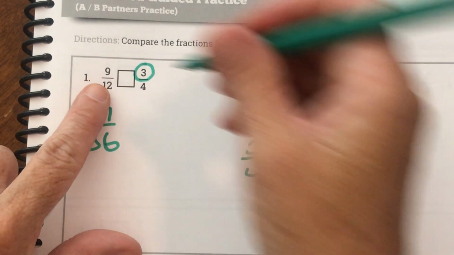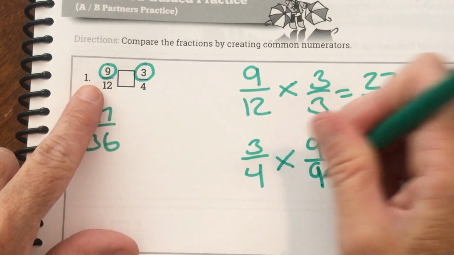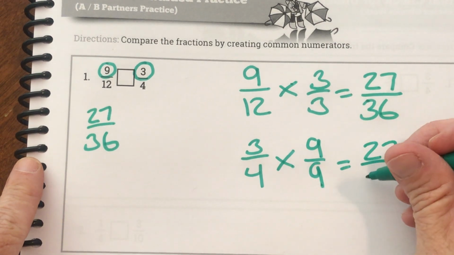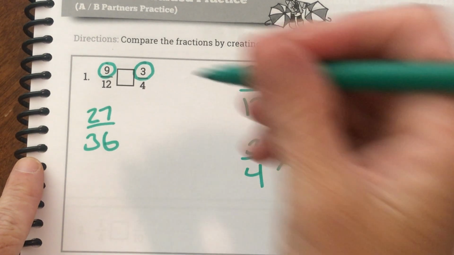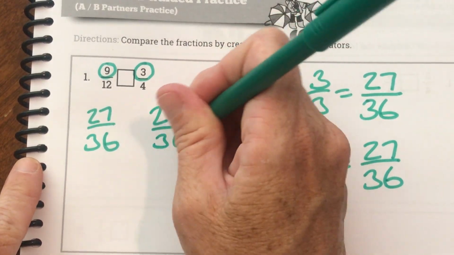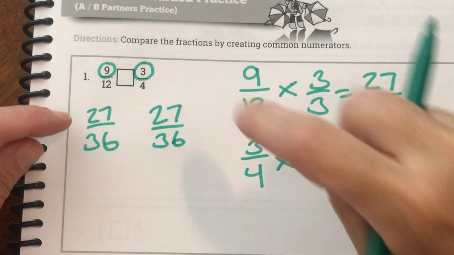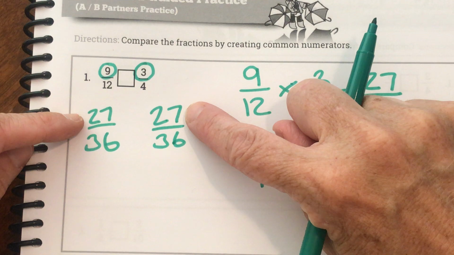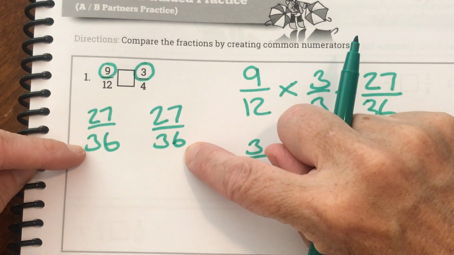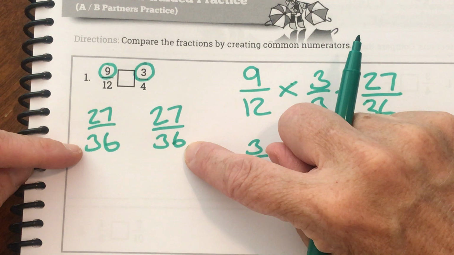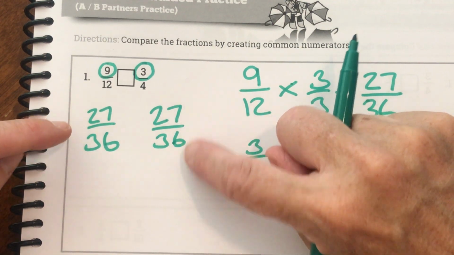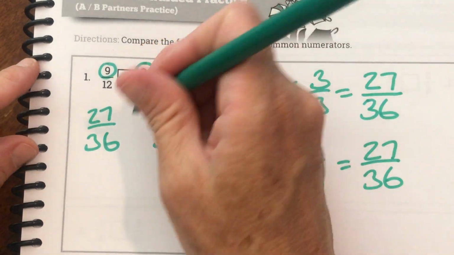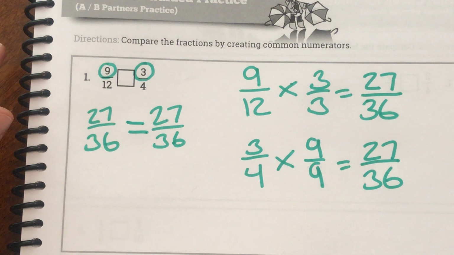We're going to multiply it by 9/9. And we get 3 times 9 is 27, 4 times 9 is 36. This means that in both fractions you have 27 parts, and both of the wholes were cut into 36 parts, which means the parts are the same size and you have the same number of parts, which means those are equivalent fractions.